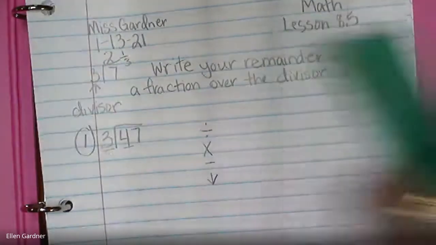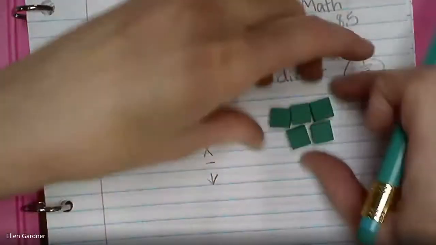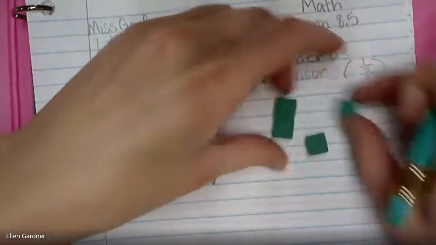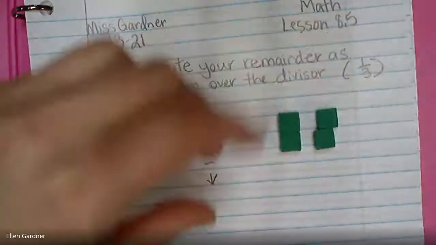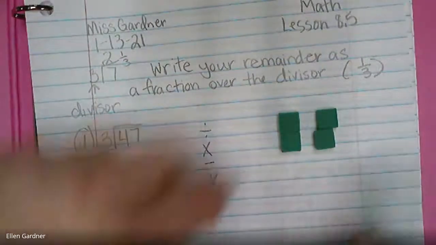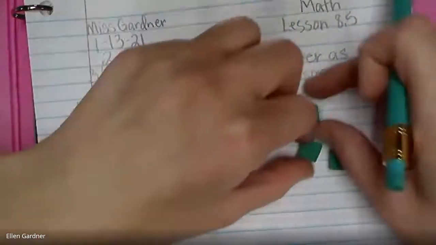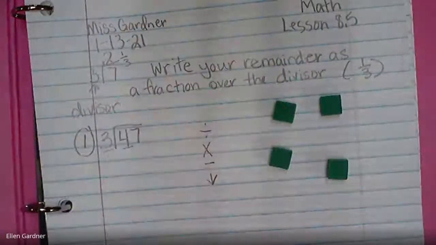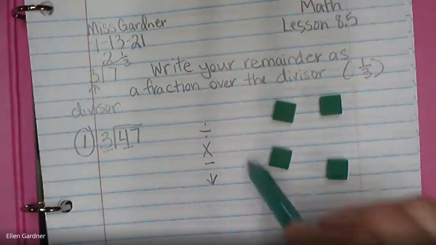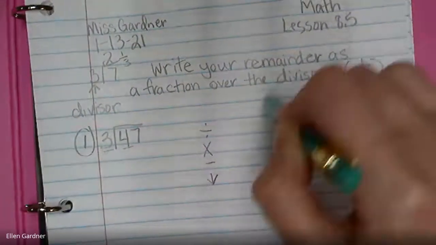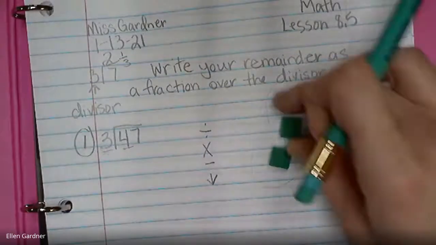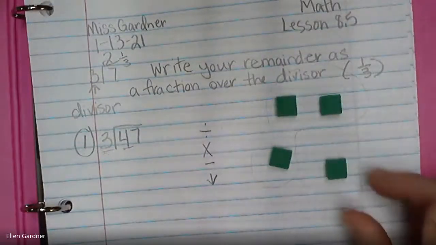Here, let's look at it with the little ones cubes instead. Josiah, you see how right here we've got 4 little cubes. Here's one group of 3 in 4.